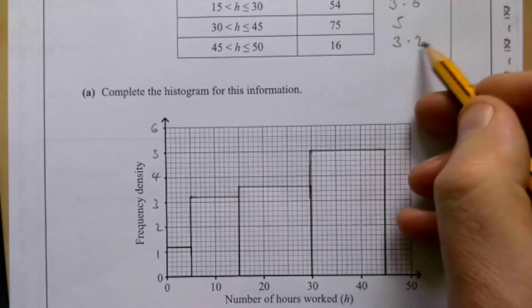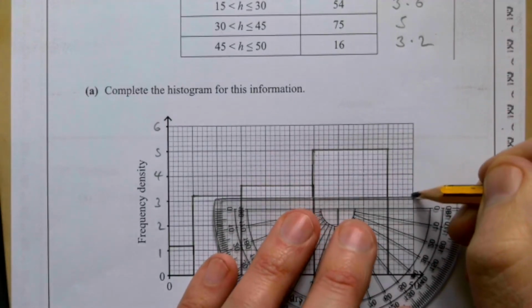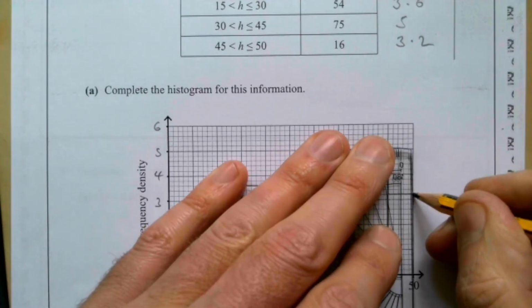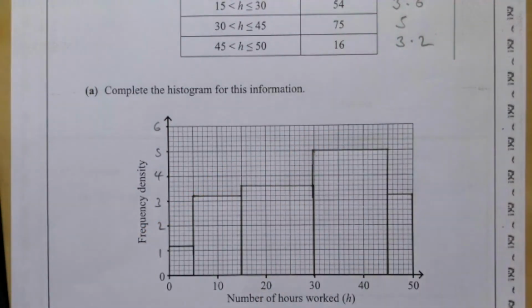And then finally 3.2 from 45 to 50. And that's that one done.